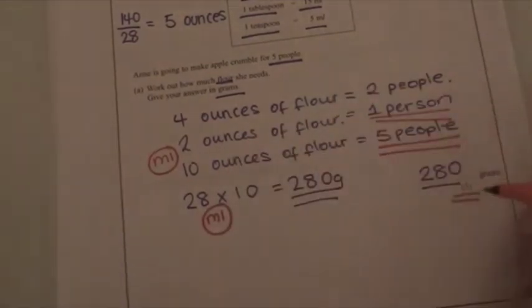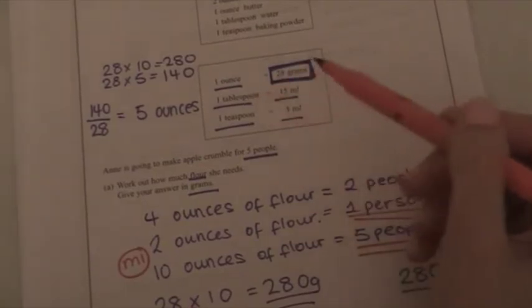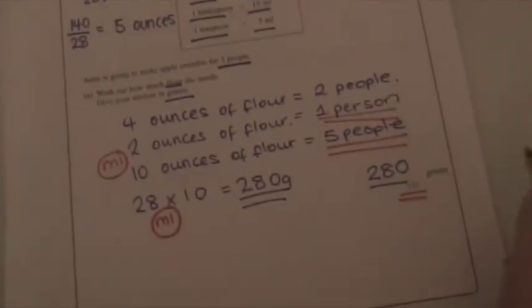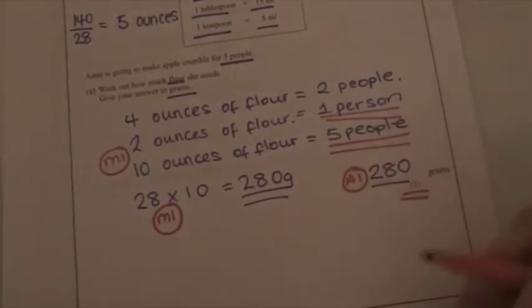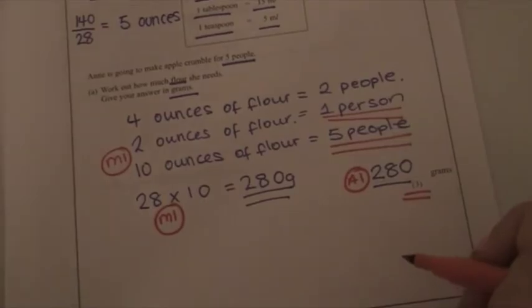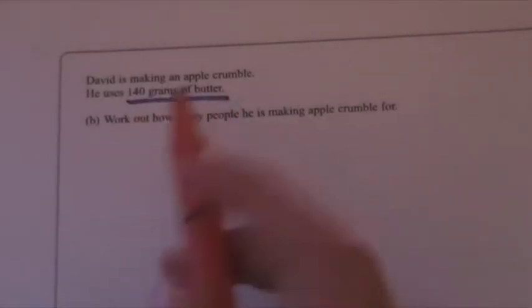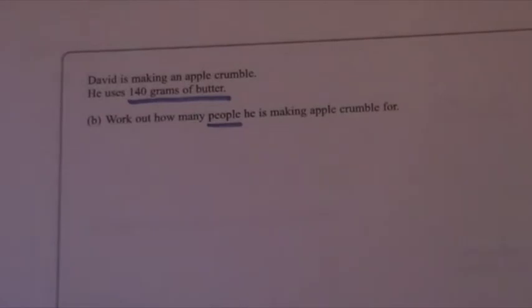That is your second method mark for realising that you need to go from ounces to grams. And the final mark is an accuracy mark or answer mark for getting 280 grams correct. Part B. David is making an apple crumble. He uses 140 grams of butter. Work out how many people he is making apple crumble for.